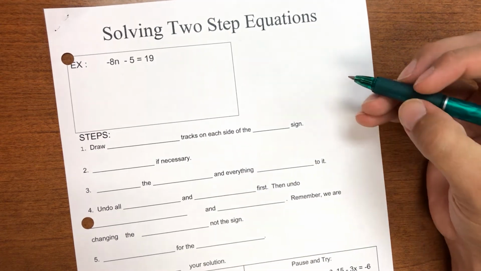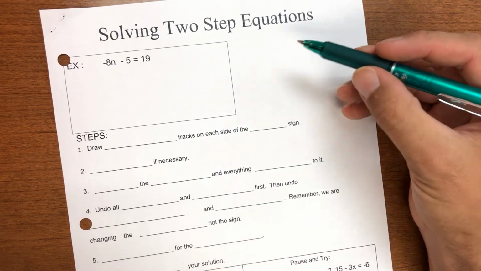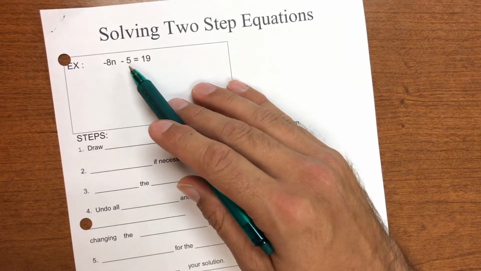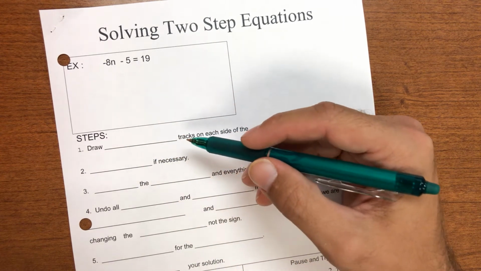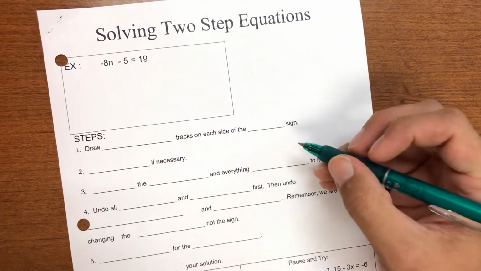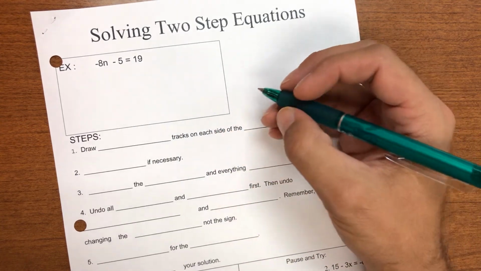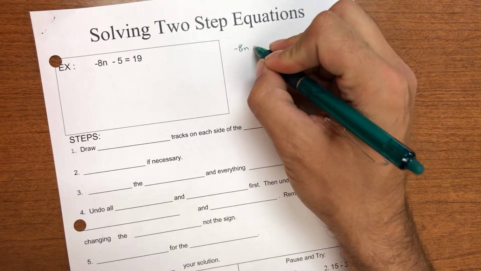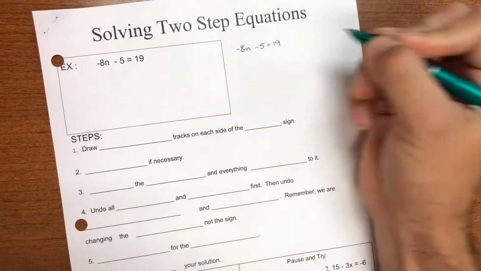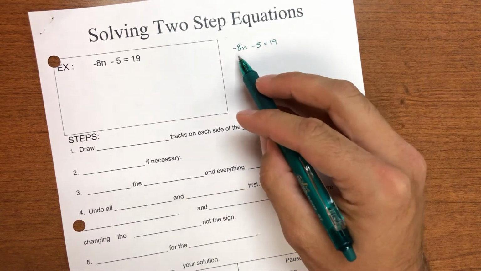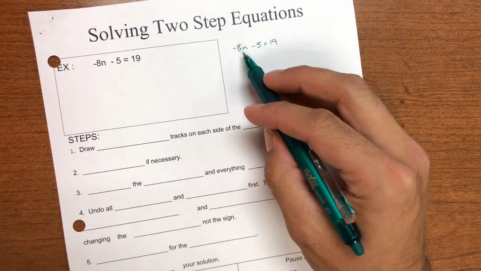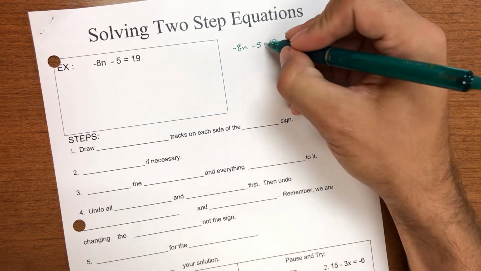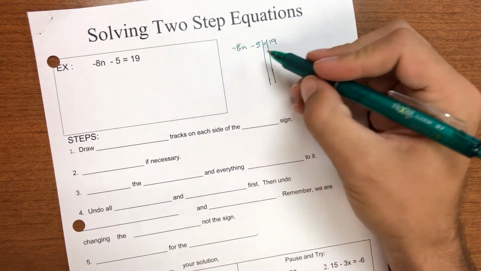One thing that we have to be careful of, the biggest thing we have to be careful of, is that we get rid of the numbers in the right order. We have a -8 that's being multiplied and a -5 that we've got to get rid of. But if we don't get rid of them in the right order, we're going to get the wrong answer. Just to give you an example, if I have this same problem, -8 times n minus 5 equals 19, right now I need to divide by -8 to get rid of the -8. I also need to add 5 to get rid of the -5. So I have my railroad tracks, and I have to decide which one I should do first.